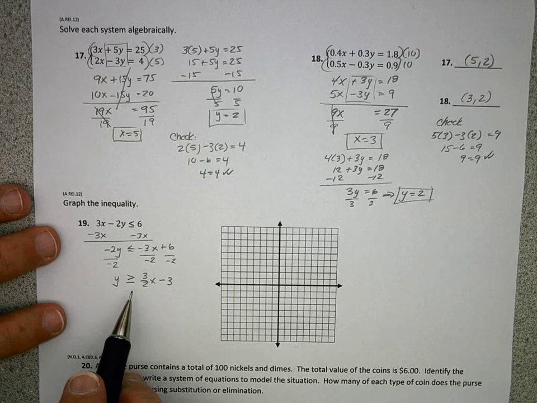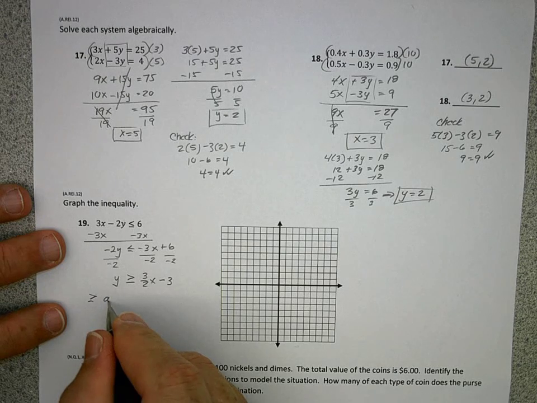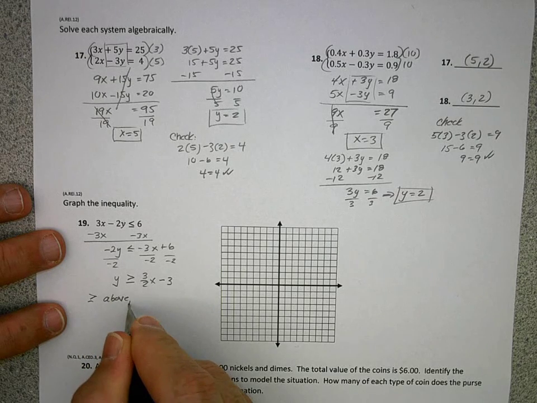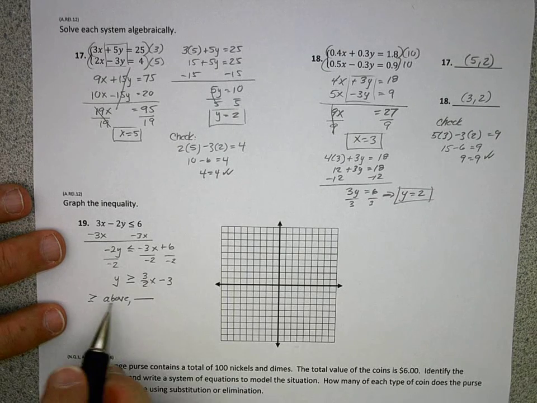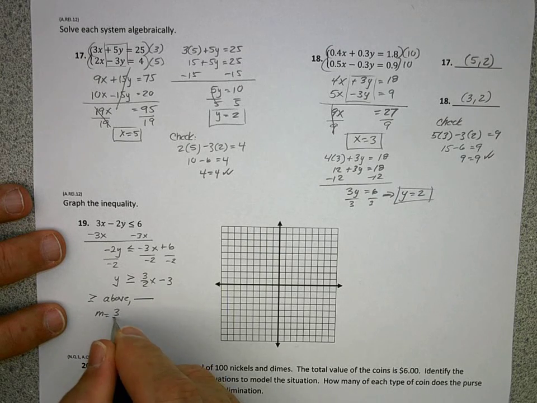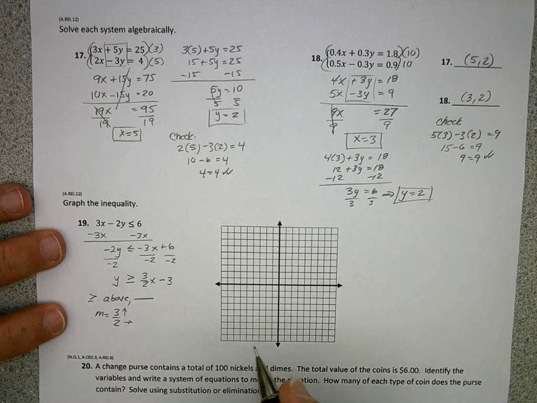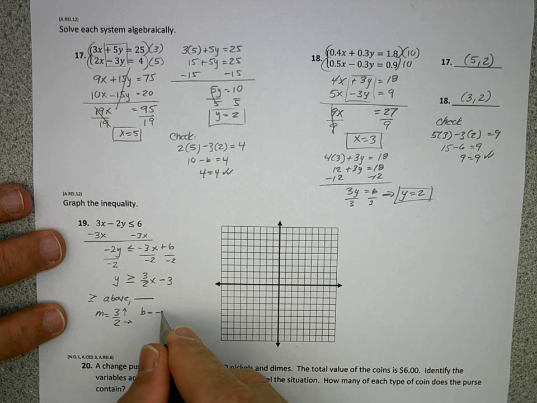So in our case here, the greater than or equal means I'm going to shade above, and it's going to be a solid line. Solid line under it. My slope is 3 over 2, which means up 3, right 2. And my y-intercept is minus 3. So we're all ready to graph.